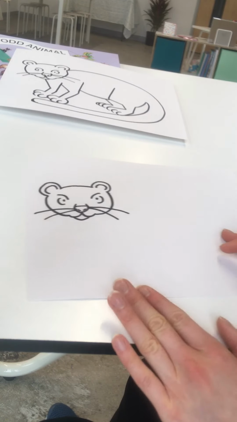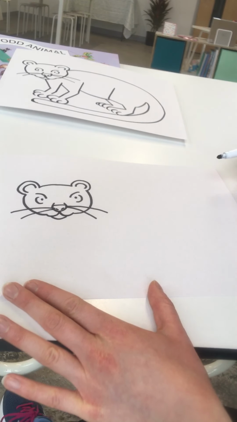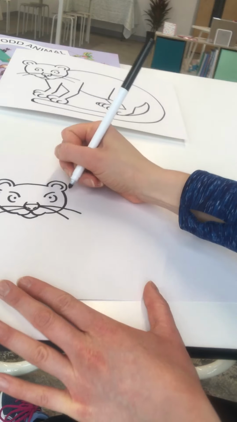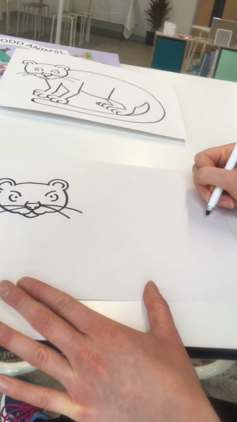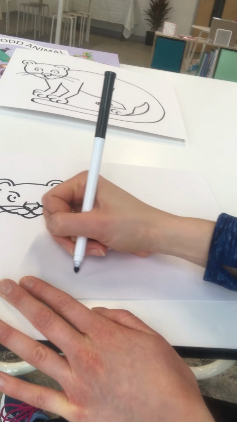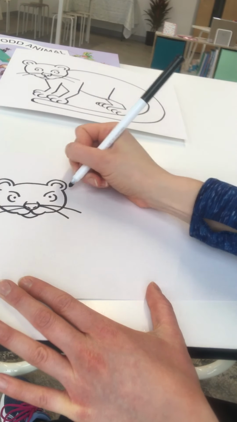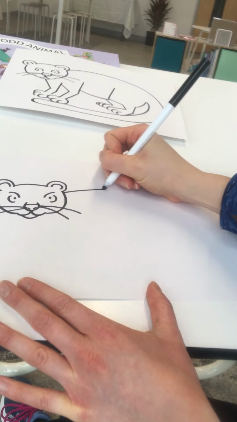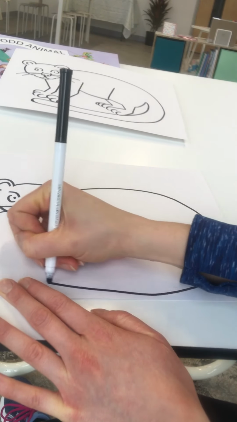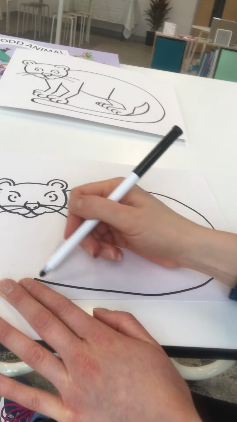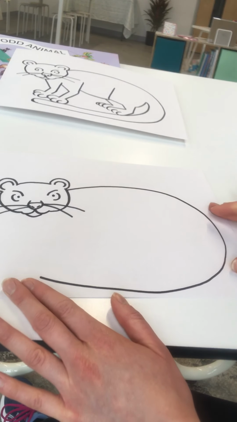So then I did say he has a really long tail. We're going to combine the tail with the body. So it's going to be one big curve starting right here by his ear all the way to the other side of the page, and we'll tuck that underneath on the bottom here. So right here from the start, gentle curve, tuck it under towards the bottom of the page, and we'll come back and complete that long tail in a little while here.